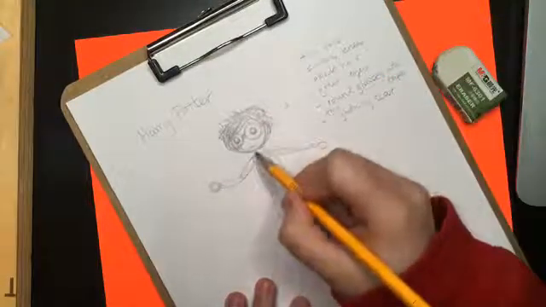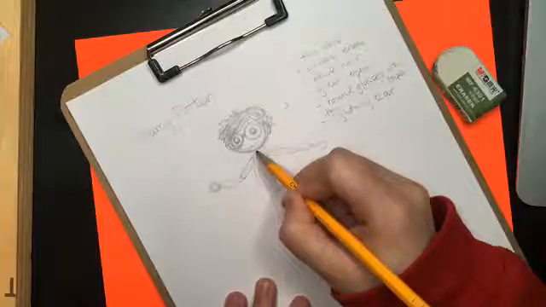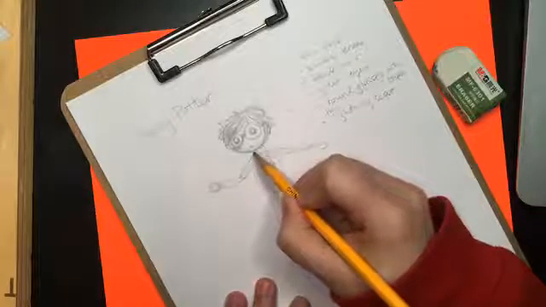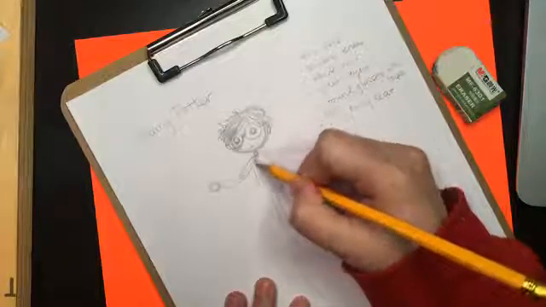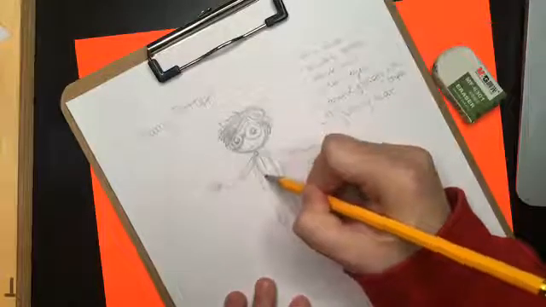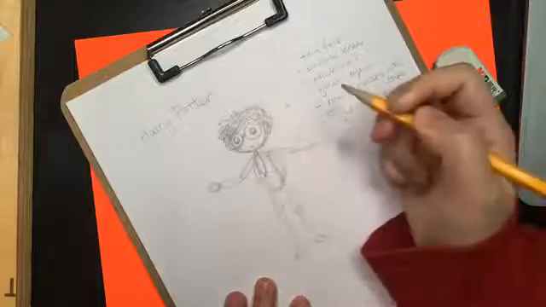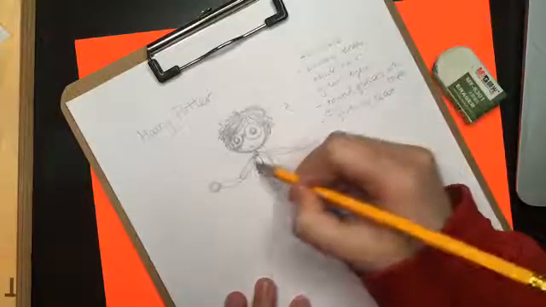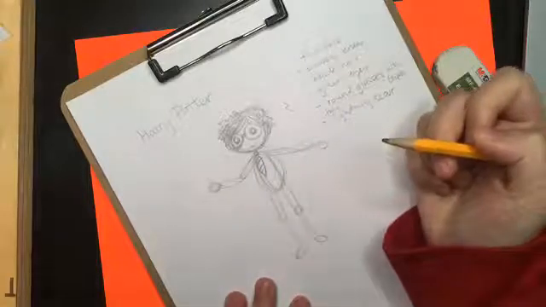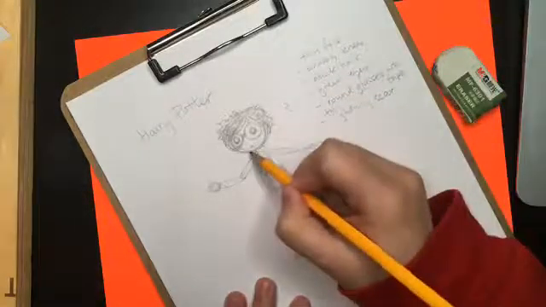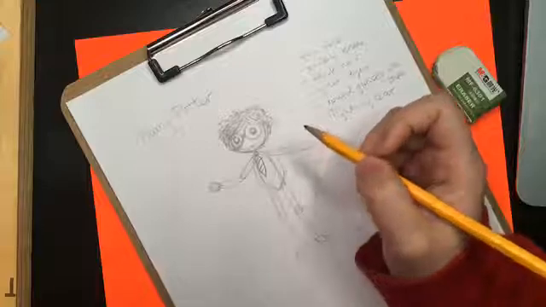Okay, and for his uniform, he has a tie, so if you want to do a little circle for the tie part, and like an oval or a leaf shape, and I think it had stripes. I'm not looking at a reference picture, so I'm kind of basing it off memory.